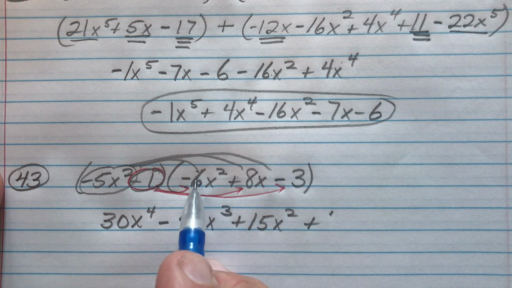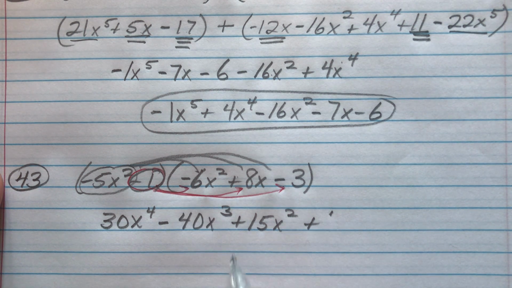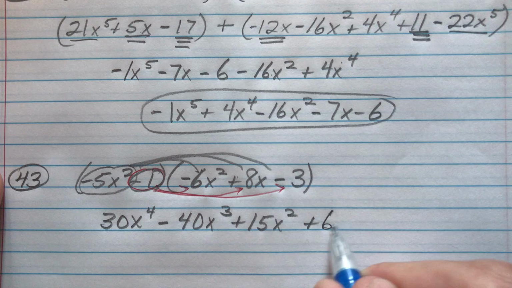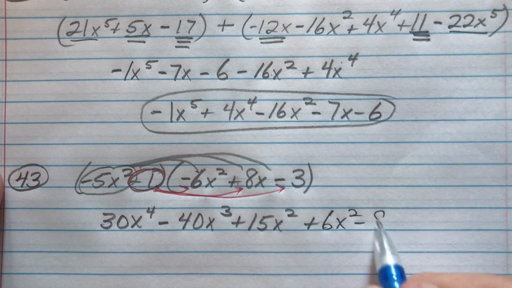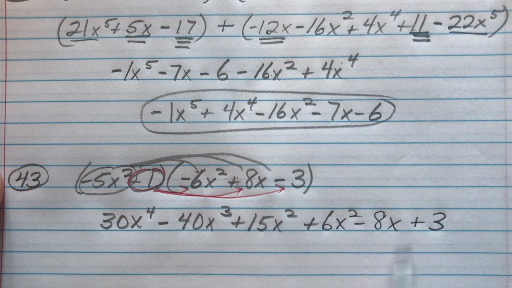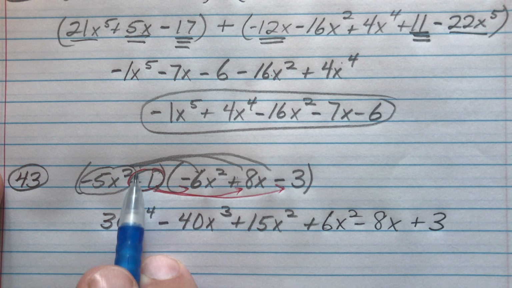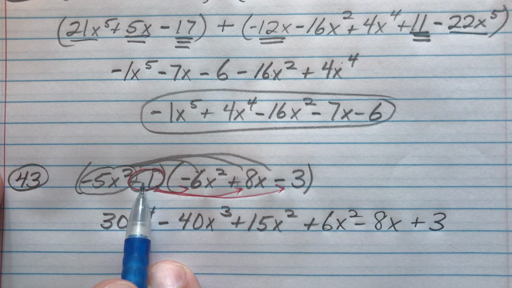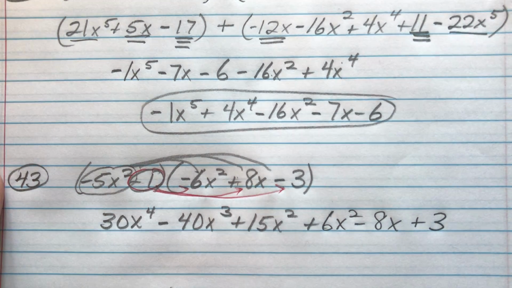Negative 1 times negative 6x squared is positive 6x squared. Negative 1 times 8x is negative 8x. And negative 1 times negative 3 is 3. Now, I don't know if you can notice this in the video. It's very subtle, but I should have been a little neater. My circle around this first term and this minus sign is making this one look like a plus. So you've got to be very careful because that's an easy way to make a mistake.